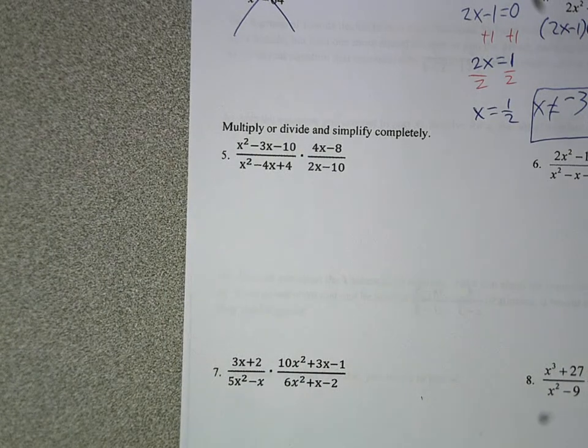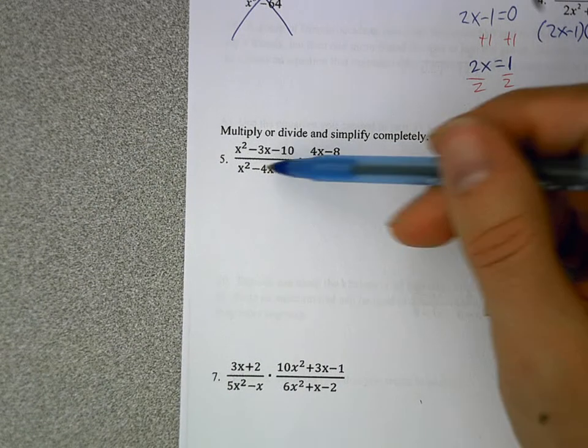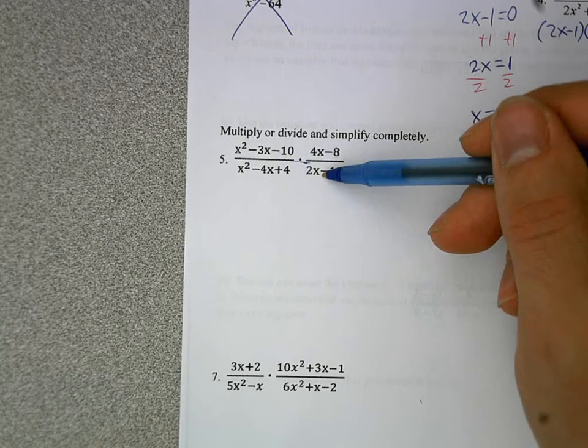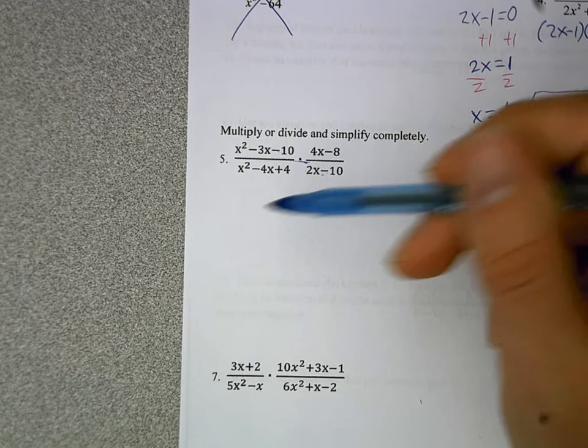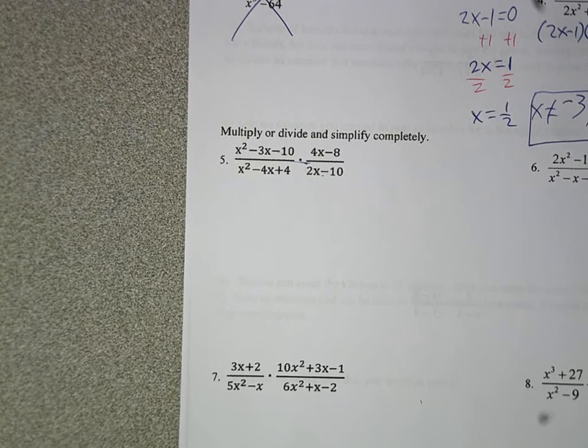5 has similar ideas, but you've got a multiplication here. With this, you're going to factor everything. Factor all 4 terms. Make it all one big fraction, right? Multiplication, top times top, bottom times bottom. You'll have a bunch of factors on the top, bunch of factors on the bottom. Anything that shows up top and bottom, you can simplify.